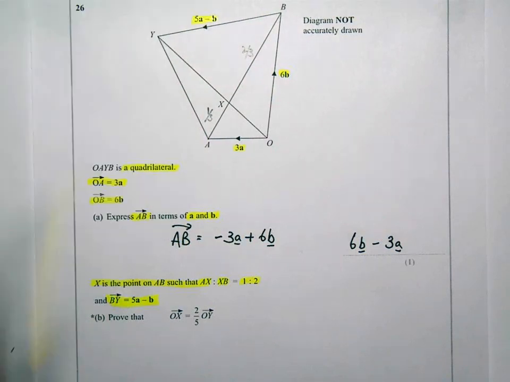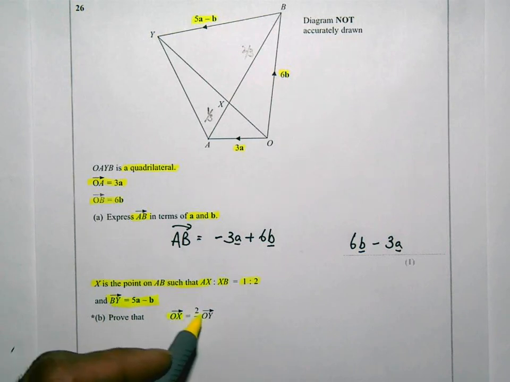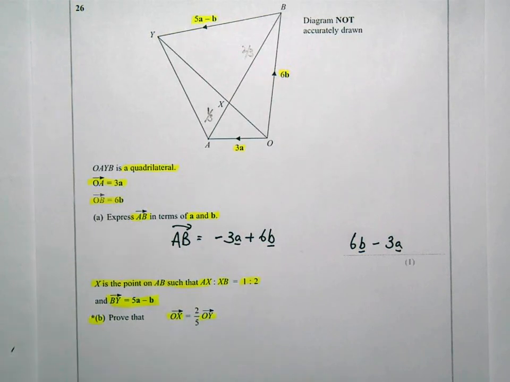The question says, prove that OX is equal to 2/5 OY, and there's a star next to the question, so there's some quality of written communication marks here. Now this is a proof that they want us to do. So I'm thinking that they want us to work out what OX is, work out what OY is, and show that 2/5 of OY is the same as OX. So I'm going to work out OY first.